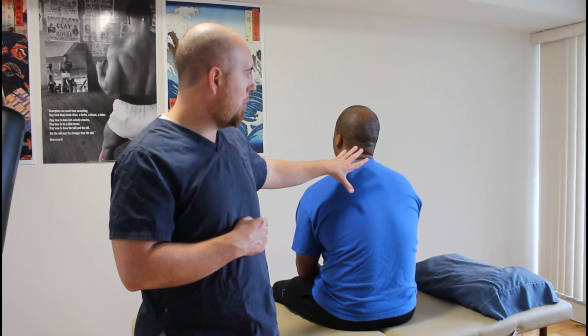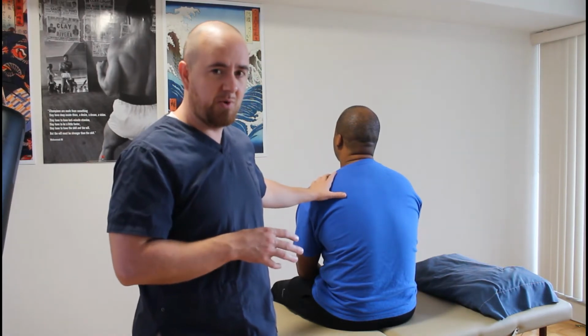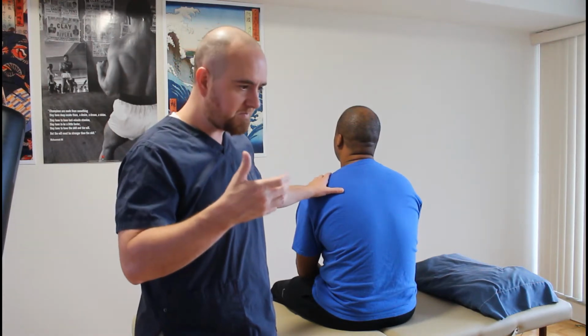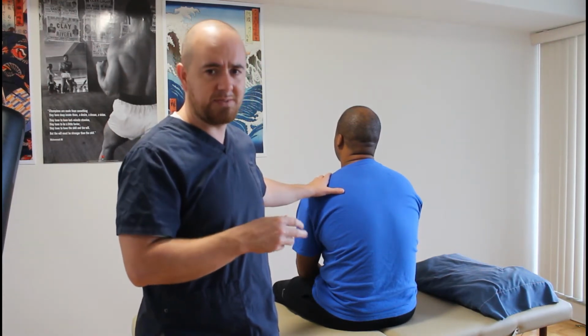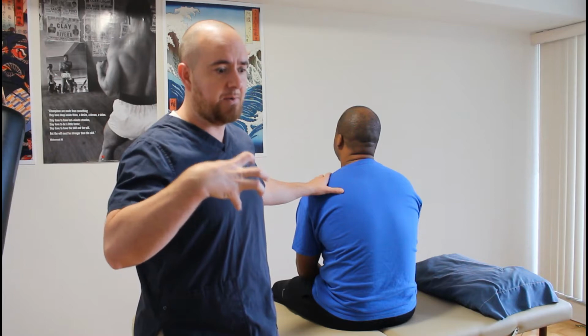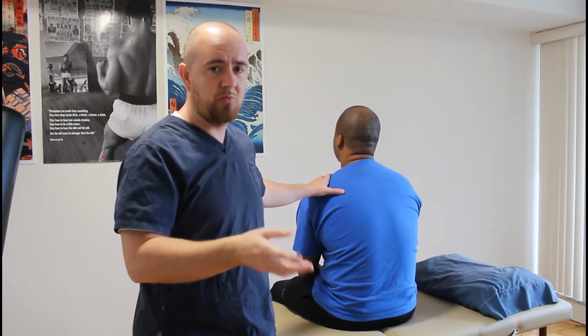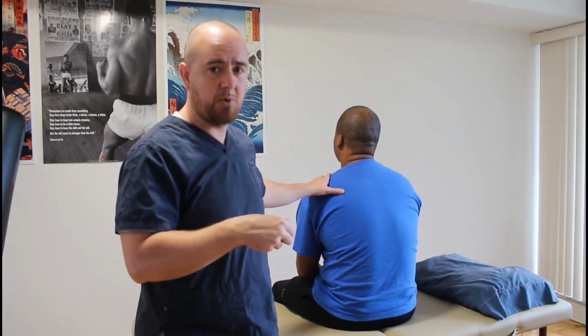Now, there are two concepts that we've already spoken about that will help guide somebody as far as working specifically. The concept of macro identifies micro, as far as assessment is concerned, allows us to use a large movement to identify a small problem.